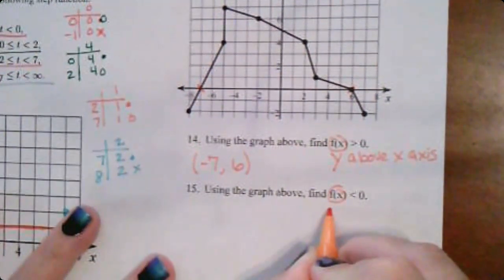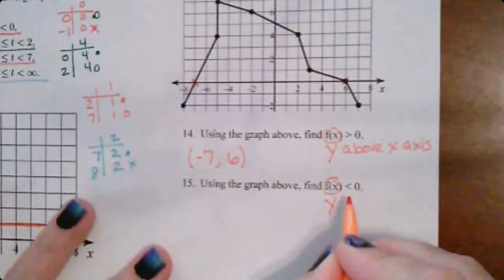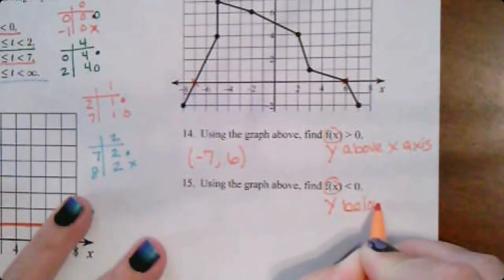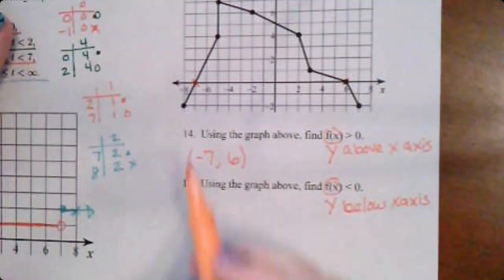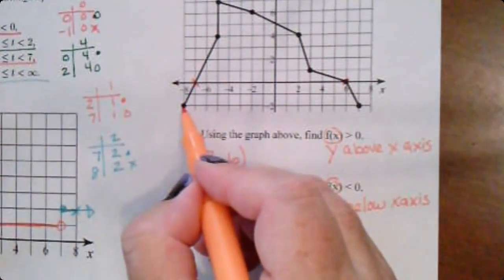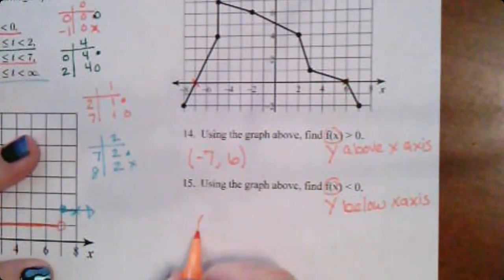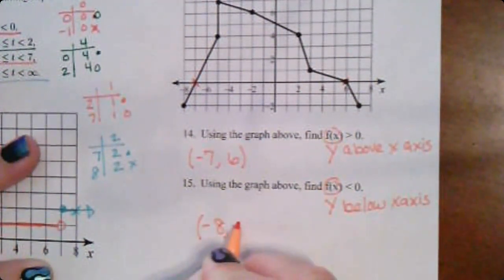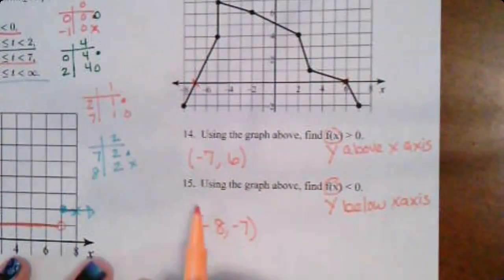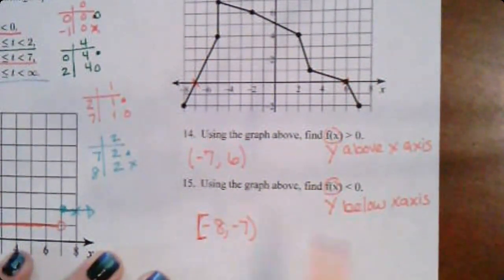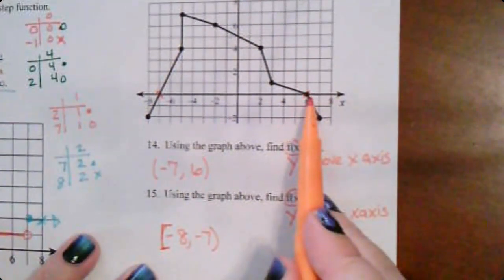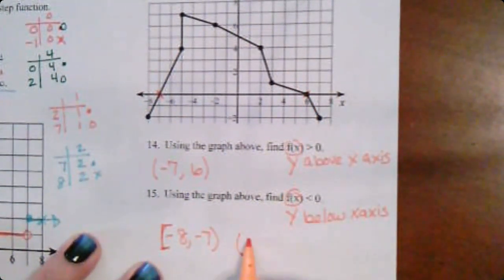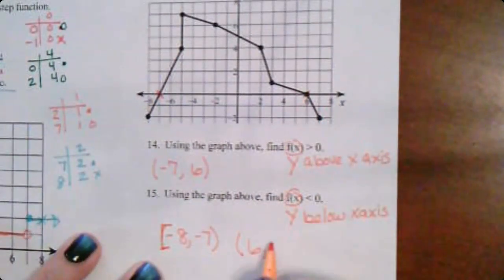So here, y is less than 0, so we want below the x-axis. Okay, so we're below from here to here. Notice that's a dot. So we're below from -8 to -7. I know what you're thinking. Yeah, you're right, because that one starts at below. Okay, and then over here, we start at 6 all the way to 7.